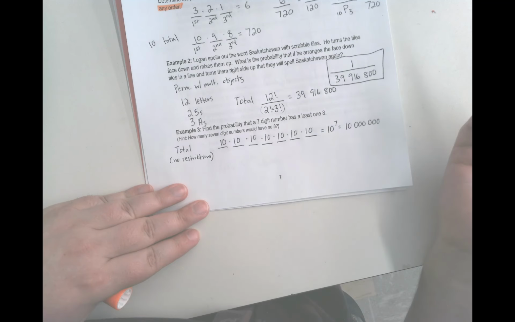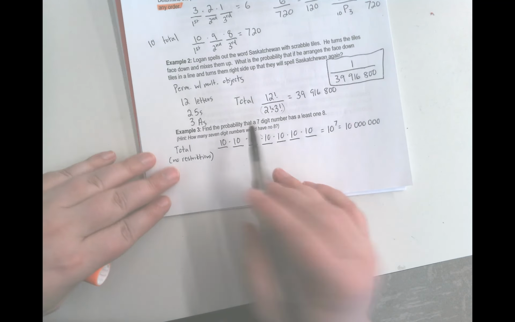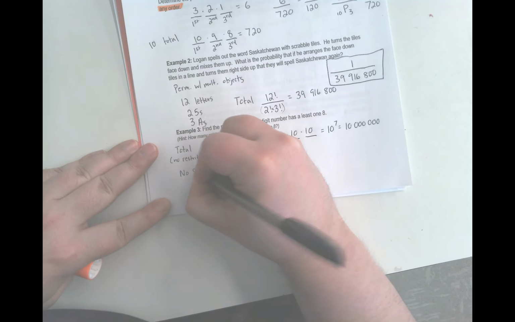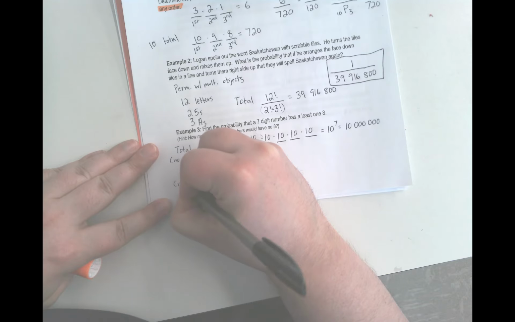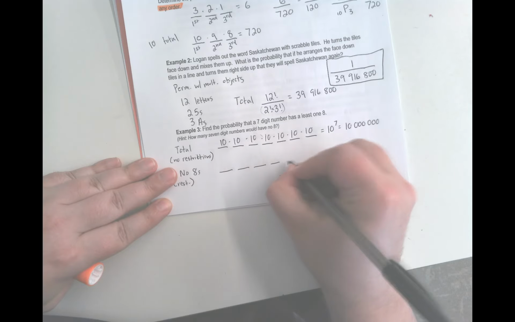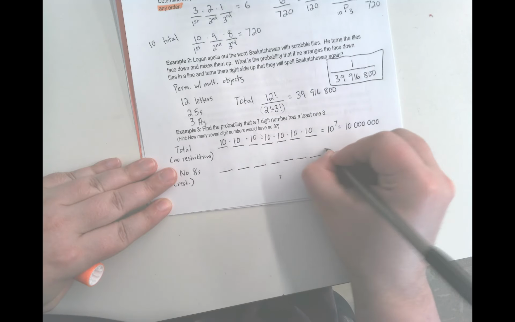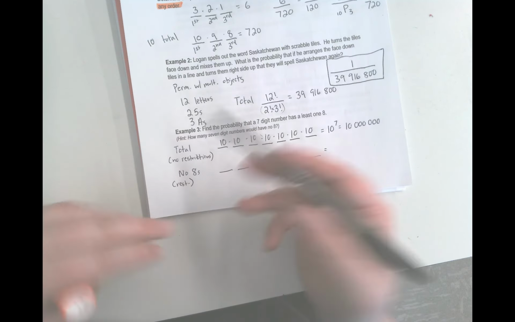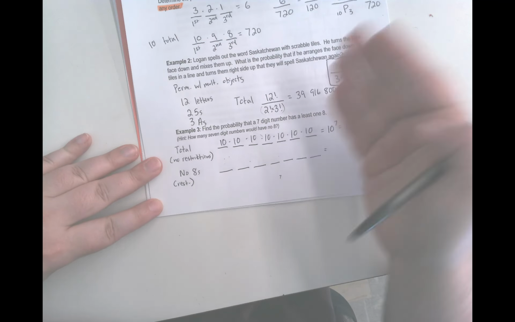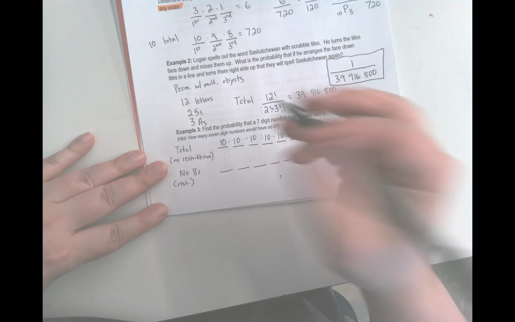Now we're going to take into account the hint. So the hint is how many 7-digit numbers have no 8. So if there are no 8s, this is going to be my restriction. Again, I'm going to draw my 7 slots. If I'm saying that there are no 8s, that means that each one of these digits can be anything from 0 to 9 except for the digit 8. So we're taking away one option for each of these digits.